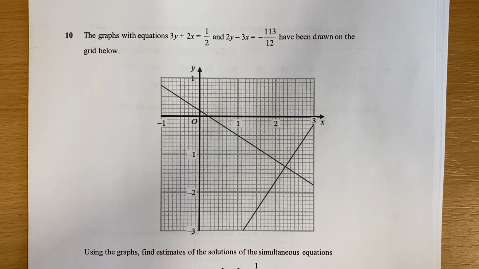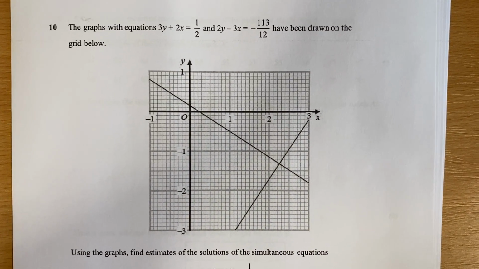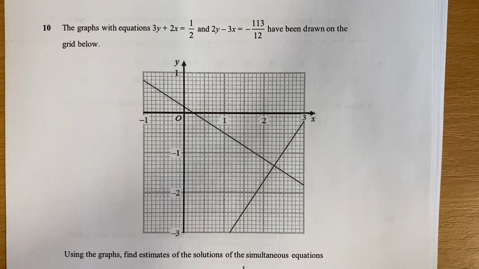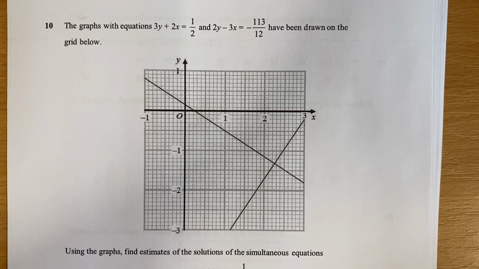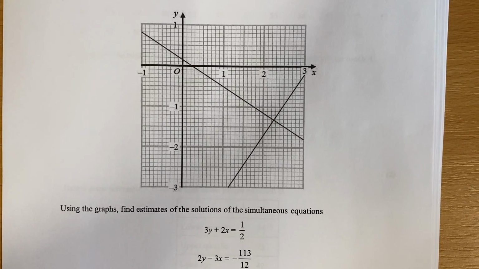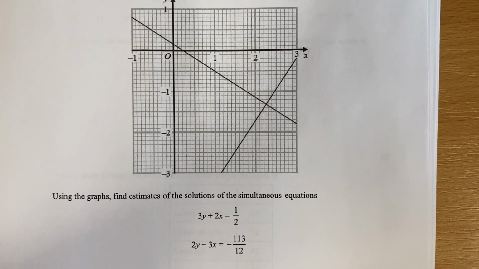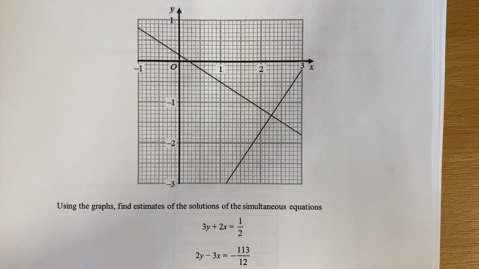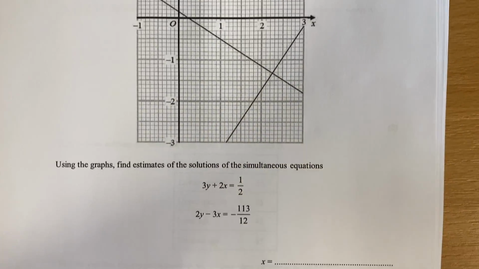Okay, we're looking at question 10 here. It says the graphs with equations 3y + 2x = 1/2 and 2y - 3x = 113/12 have been drawn on the grid below. Use the graphs to find estimates for the solutions of the simultaneous equations. Remember, simultaneous equations is where two things collide and hit each other.